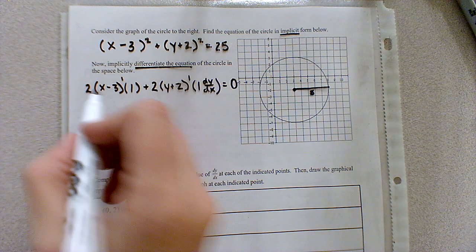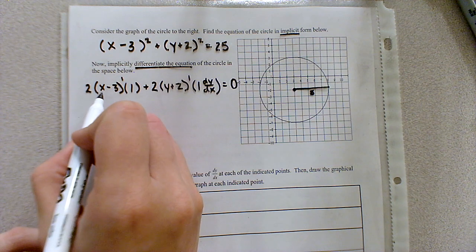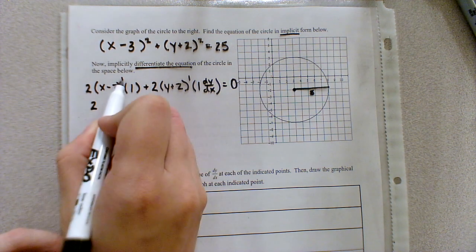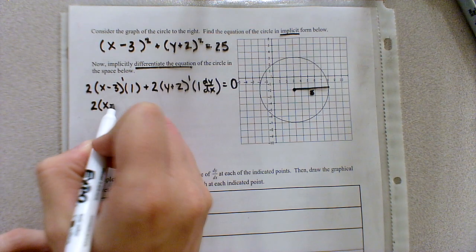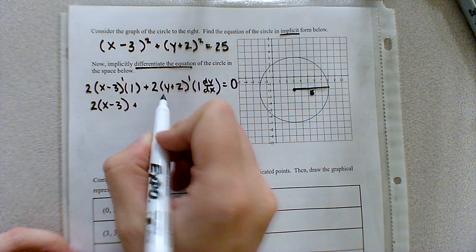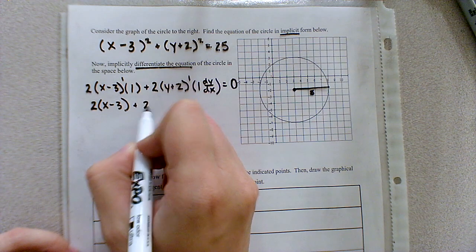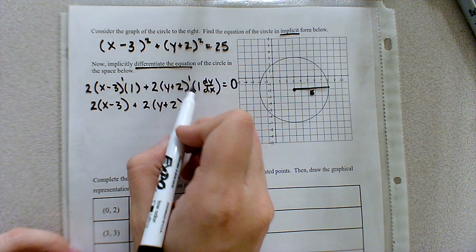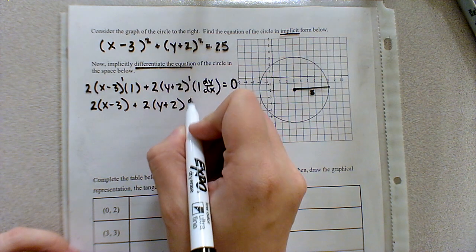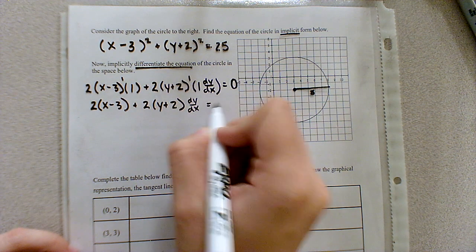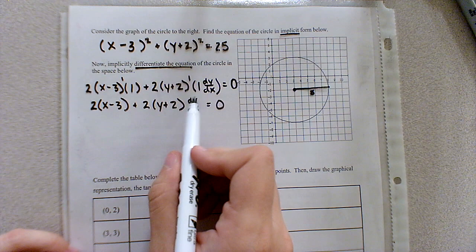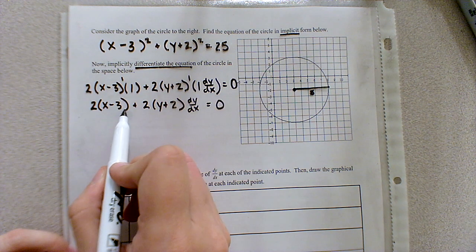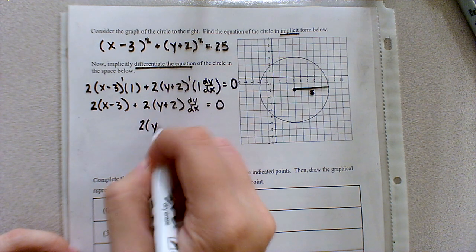Now, some things you can do with this, we can probably clean this up a little bit. For instance, we don't have to write the 1 there, and we don't have to write the power of 1, so we can write this as 2 times x minus 3. And kind of the same deal here, we can write 2 times x plus 2. We don't have to write that power of 1. We don't have to write that coefficient of 1. So we'll just have the dy over dx written afterwards. So if we're trying to solve for this term, we'll go ahead and subtract this quantity to the other side.